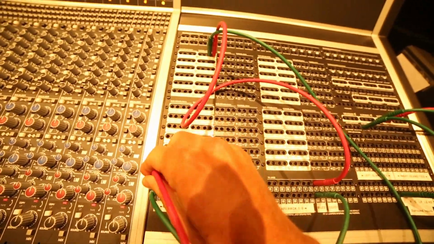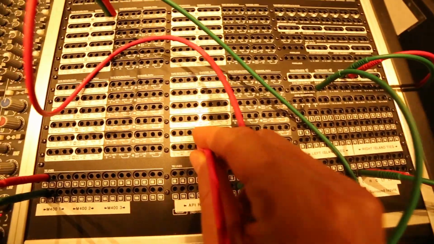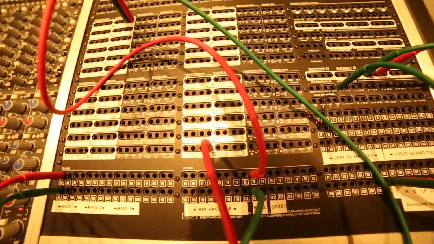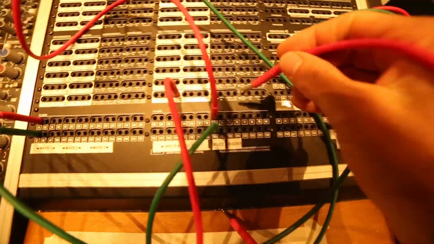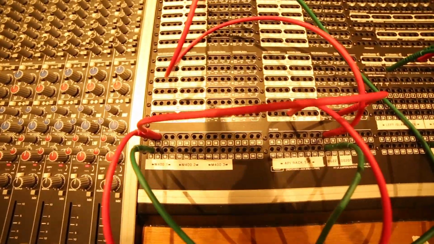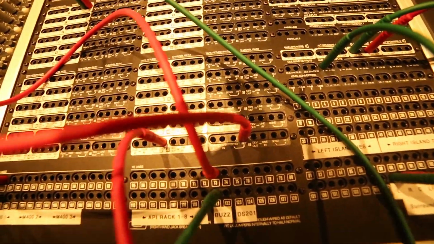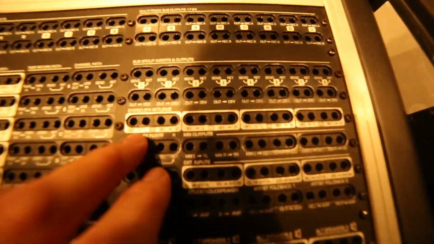And I'm going to take this and patch it back into the tape return path of channel 47 and 48. Now there are a bunch of different ways that you can patch back in an external reverb. One of the ways is you could use the stereo effects returns just here.